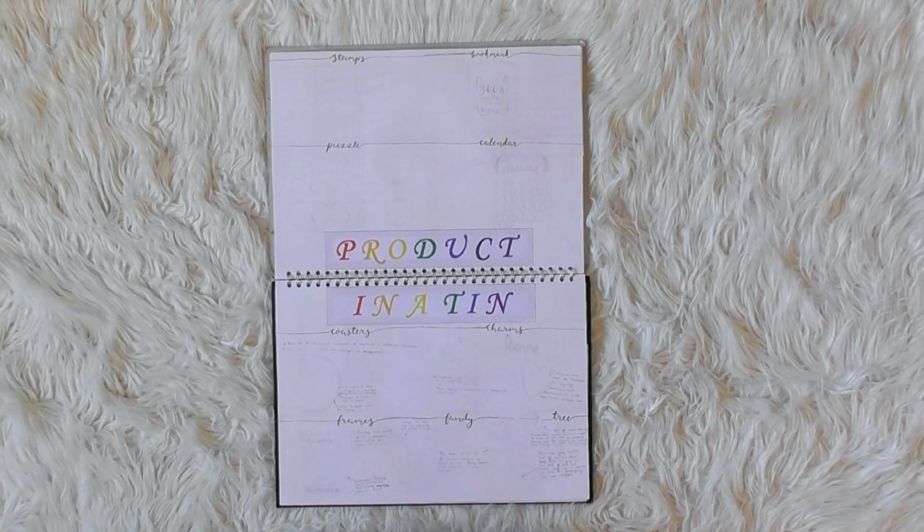Oh, product in a tin. We all had so much fun with this. This was like an extra thing, I think, that we did at the end, just for the sake of it, because we had time, I'm pretty sure. I didn't recommend drawing things in pencil, to be honest, because it's so faint, you can barely see it. So I would sketch it out in pencil and then probably go over it in pen.